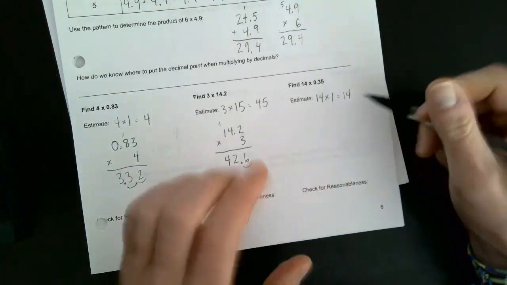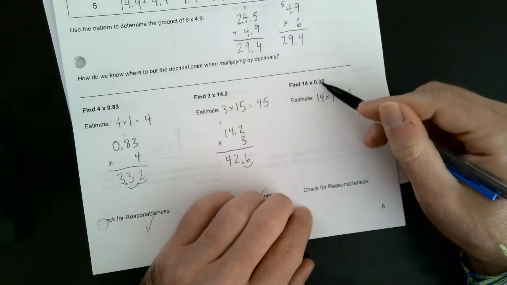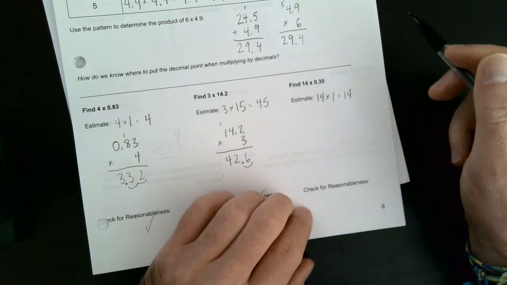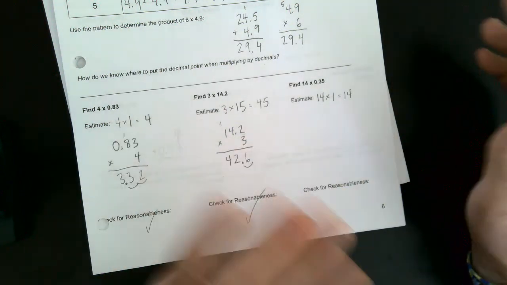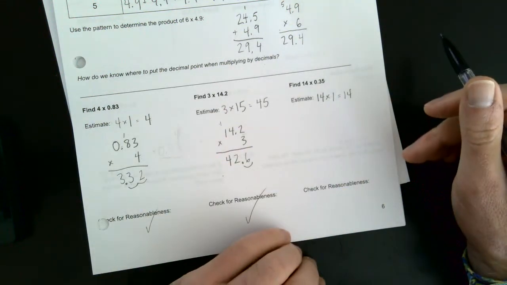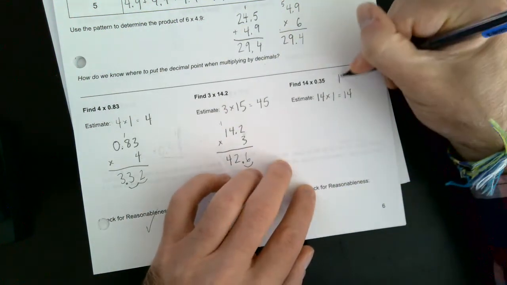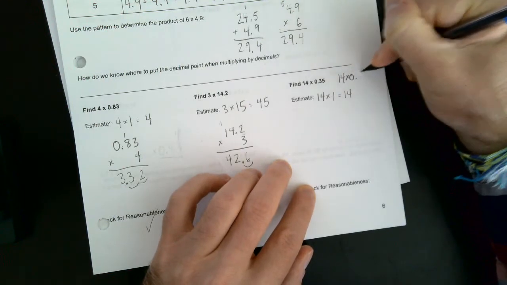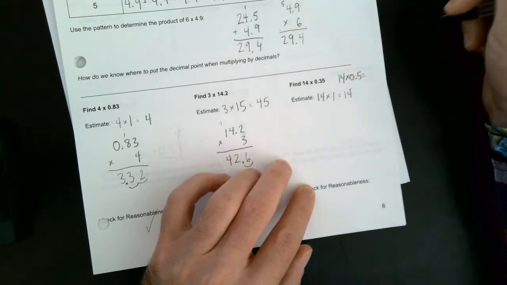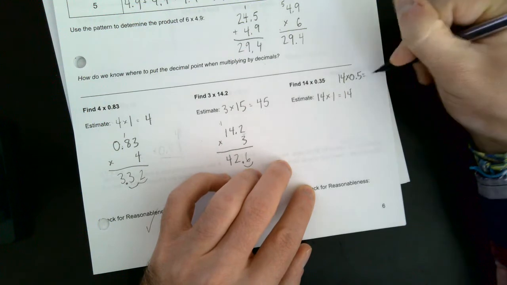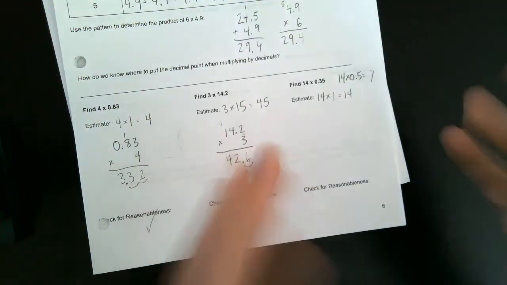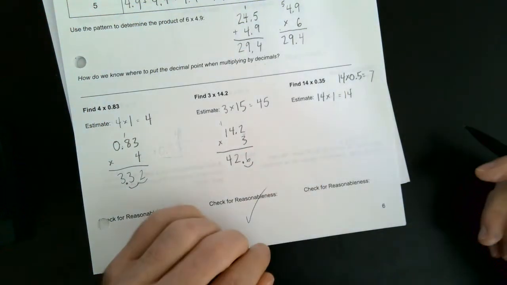Now, I know the answer is going to be less than 14 because 35 hundredths is less than 1. I'm thinking it's going to be closer to like 5 or 6. So maybe a better estimate would actually be 14 times a half, because that's pretty close to a half. And half of 14 would be 7. So I'm thinking the answer is going to be around 7, probably a little bit less.